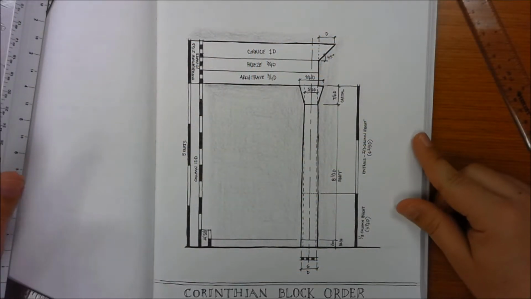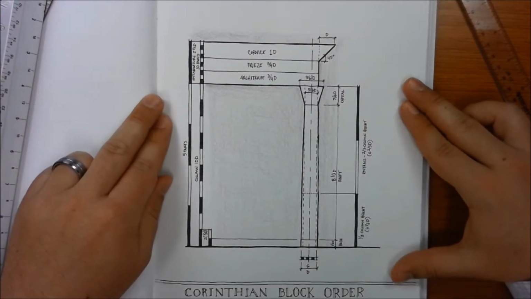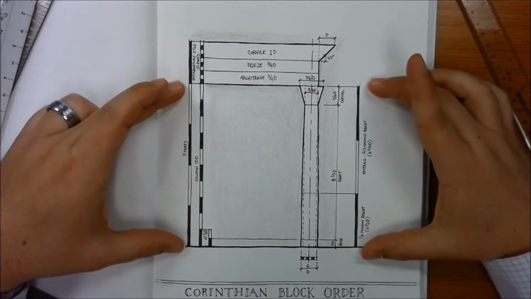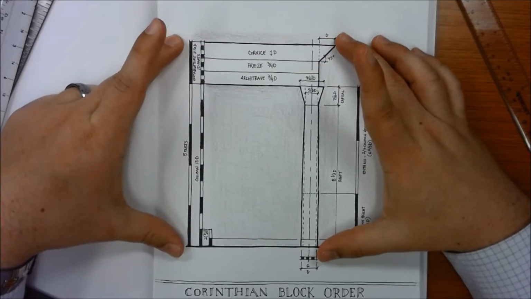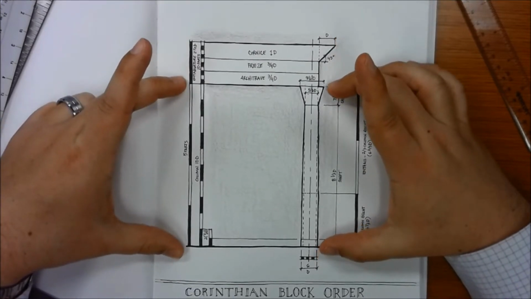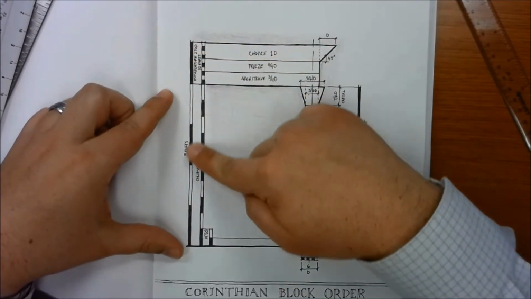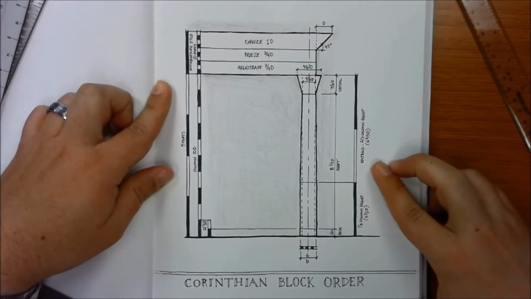To get started drawing the block order, this is what we're going to be producing. What you'll note, as with all of the classical orders, is that the whole order is divided into 5 parts. 4 for the column height and 1 for the entablature. So here, this graphic scale on the side, that is what we're going to be doing.